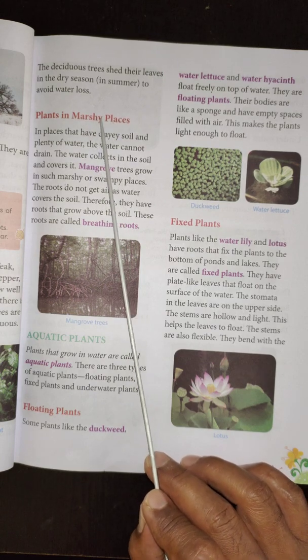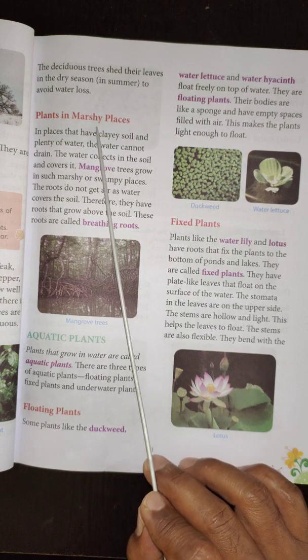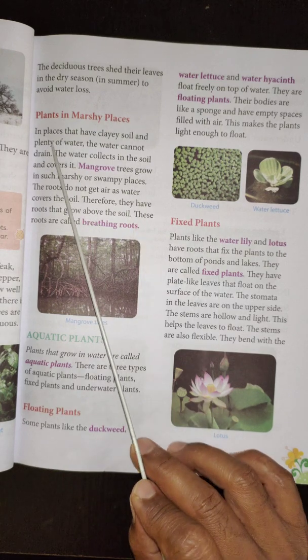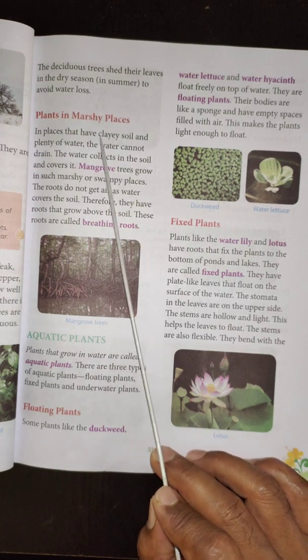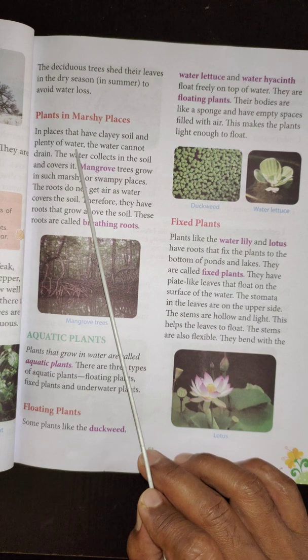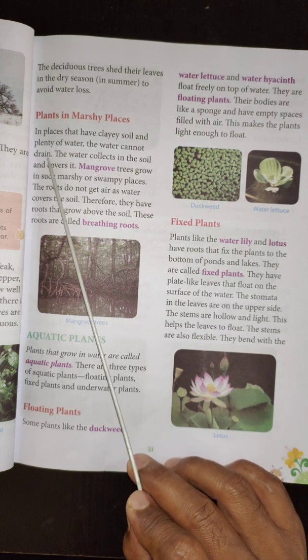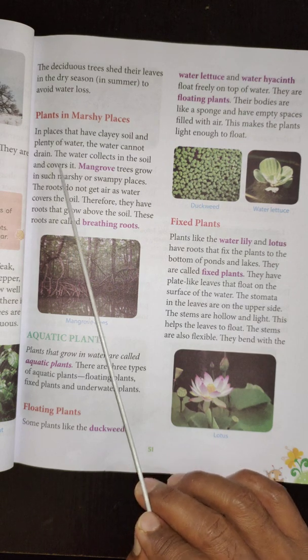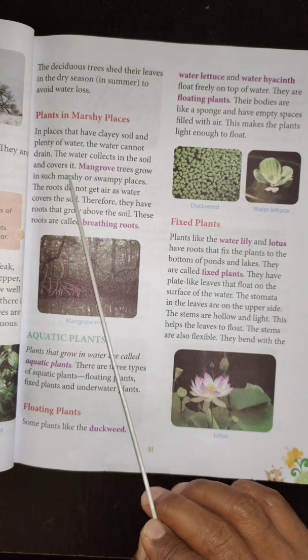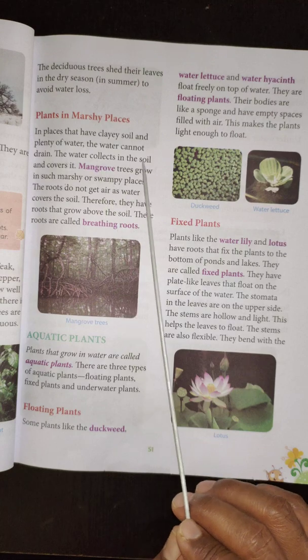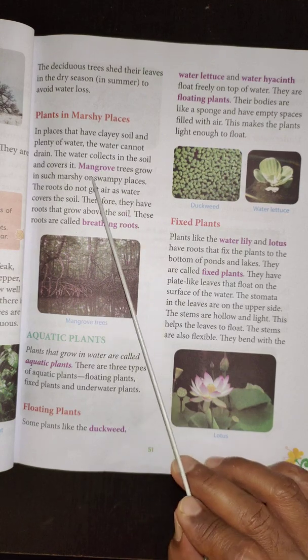Then plants in marshy places. Marshy means they contain clay soil and the water content is high. In places that have clay soil and plenty of water, the water cannot be drained that easily. The water collects in the soil and covers it.